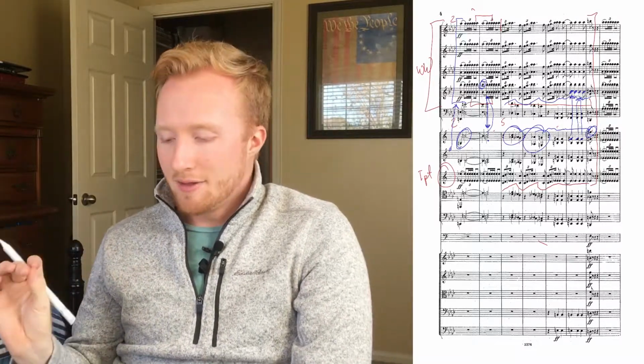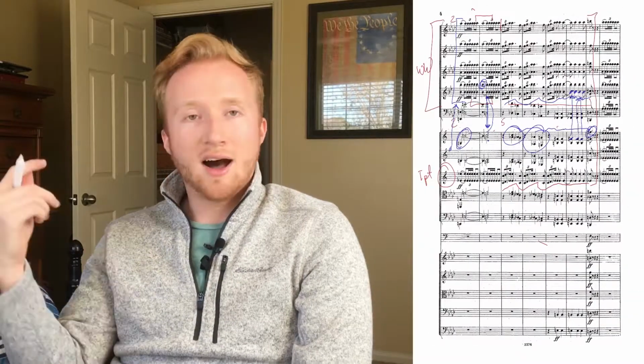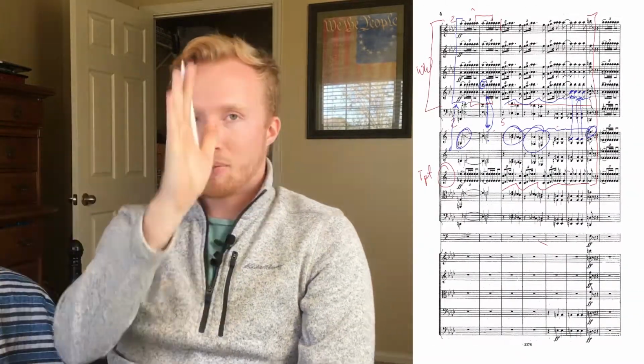So some brilliant rhythmic stuff by Tchaikovsky, and the skill that makes me able to pick up on that is being able to look up and down the score and see how the parts fit in vertically. A lot of the times we're tempted to just look horizontally at a score, but we want to look vertically.